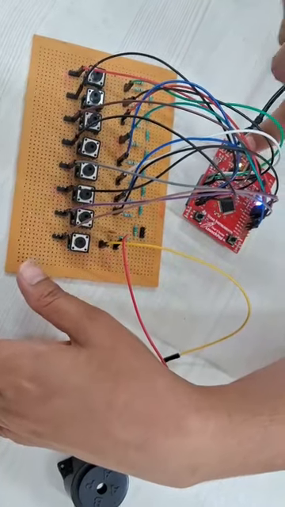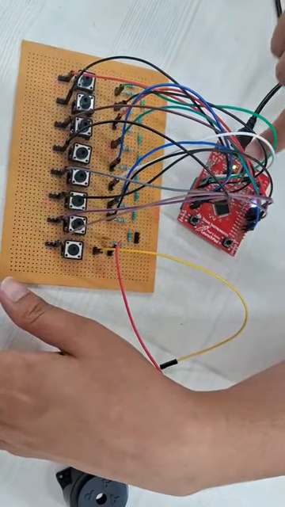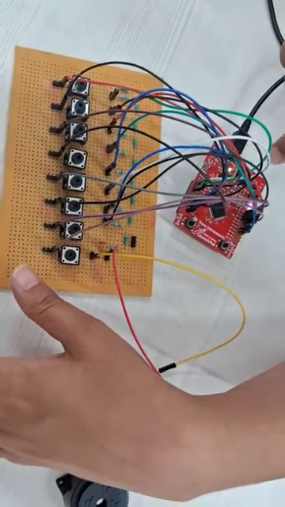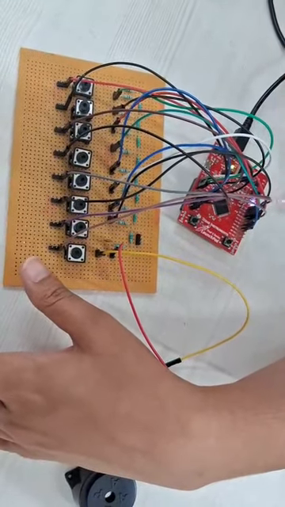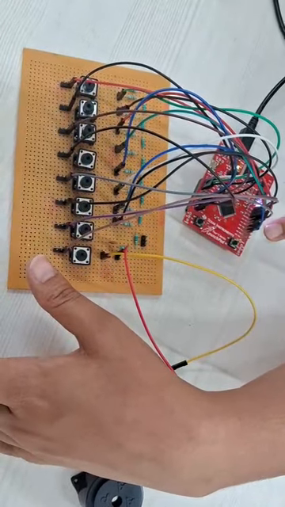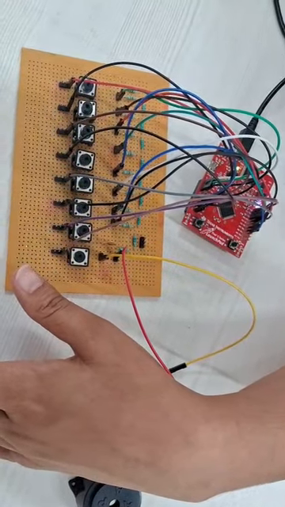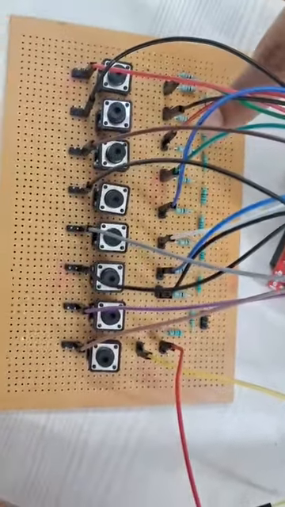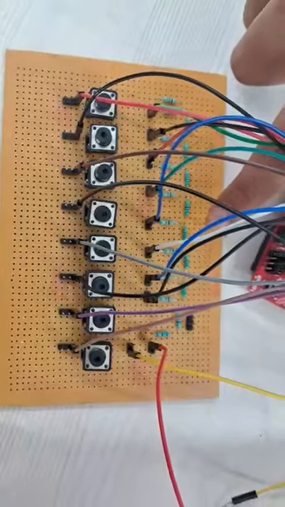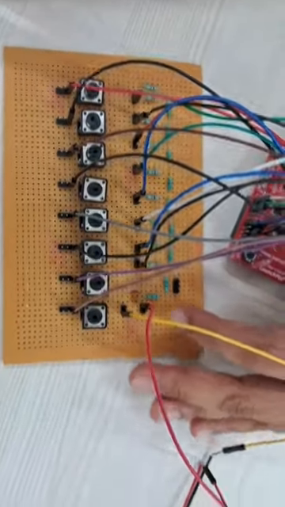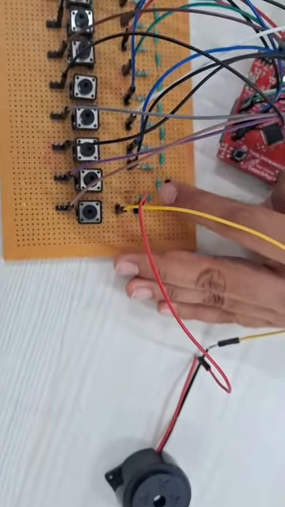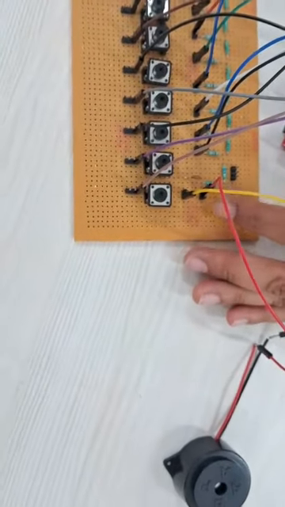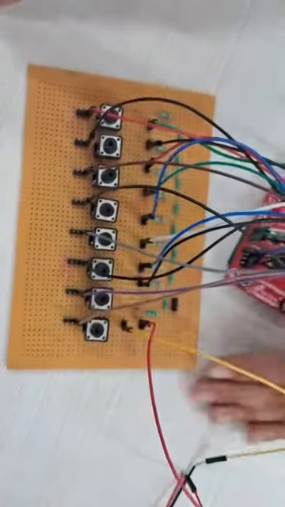This is the input that will go to the microcontroller, like PF0, and this will create the output through the PB port. That PB port will be the input for the R2R ladder, and the R2R ladder output will go to the RC low pass filter, and after filtering the noise, that output will go to the buzzer.